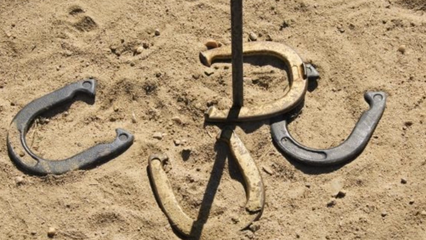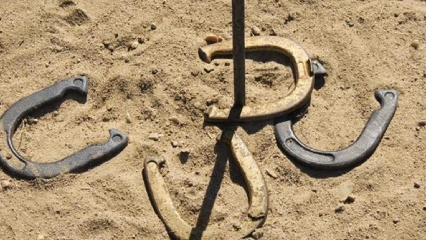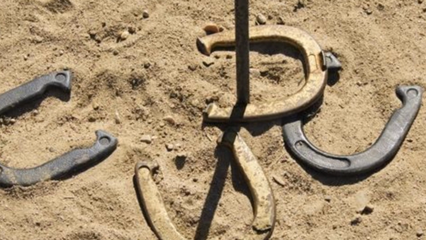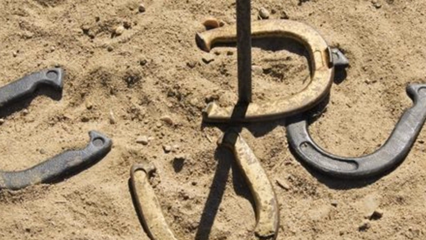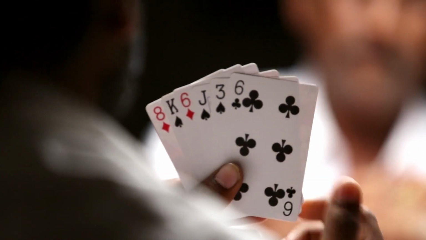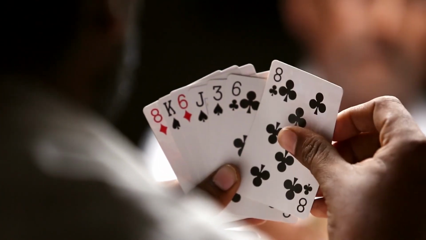Horseshoes was a game played outdoors. Players would throw horseshoes towards a stake or peg in the ground, aiming to get their horseshoes as close as possible to the target. Card games were popular among the upper classes.